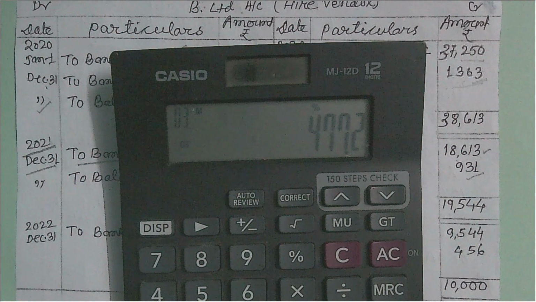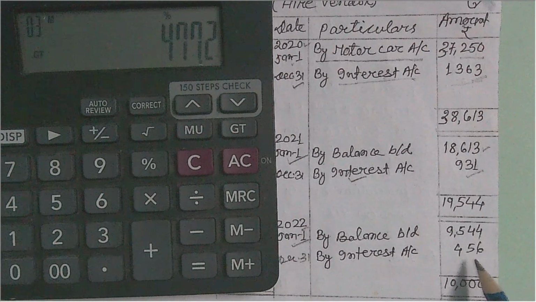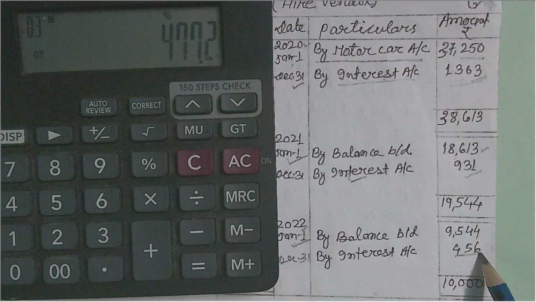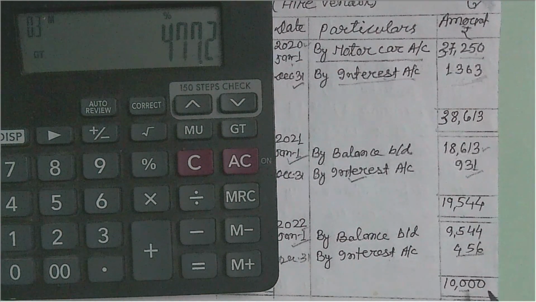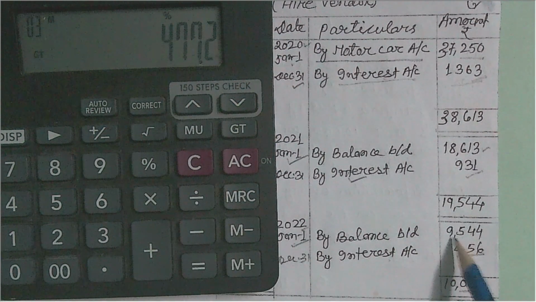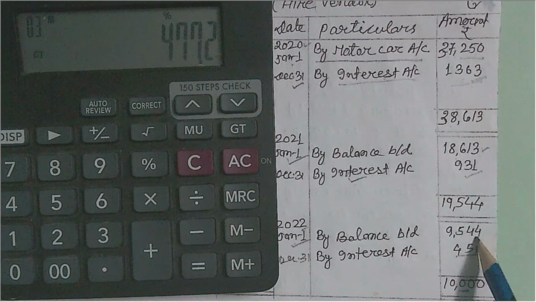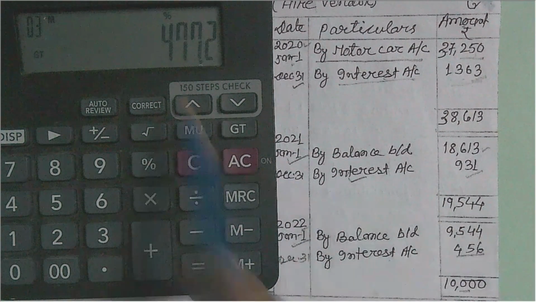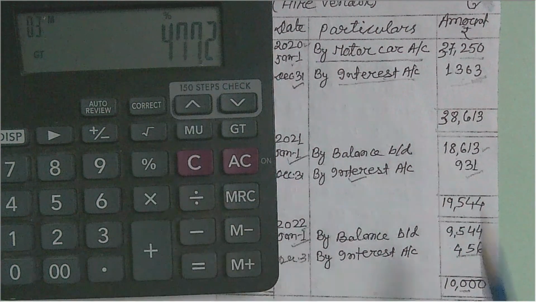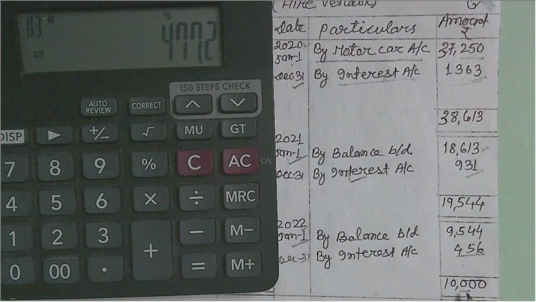It is coming 477. Okay, but we have to make this interest amount in such a way that the last installment should be equal to 10,000. So if you calculate the interest on 9,544, your interest is coming 477. But if you take the 477 here, it will be greater than 10,000.